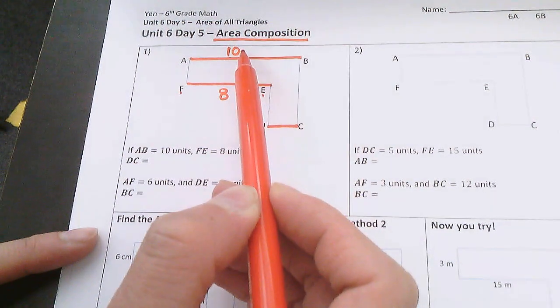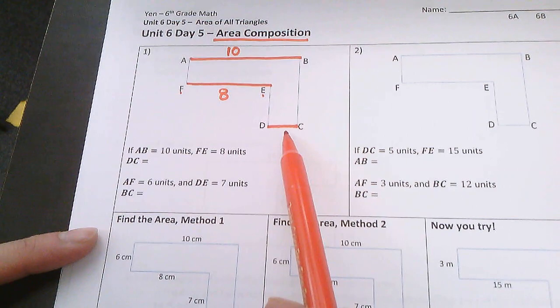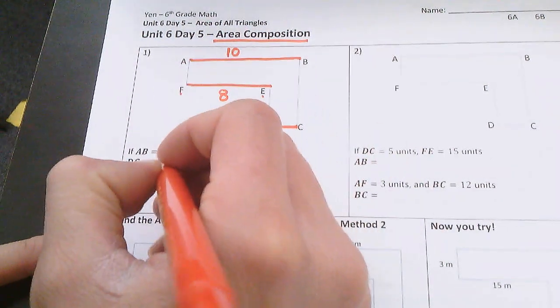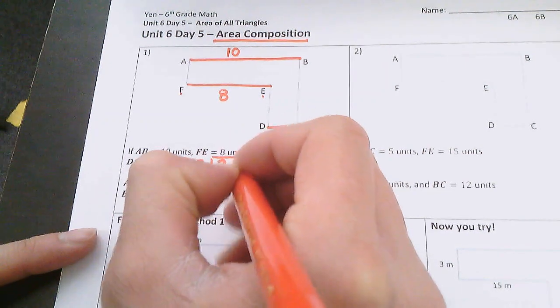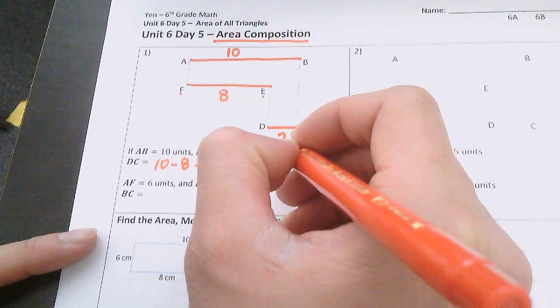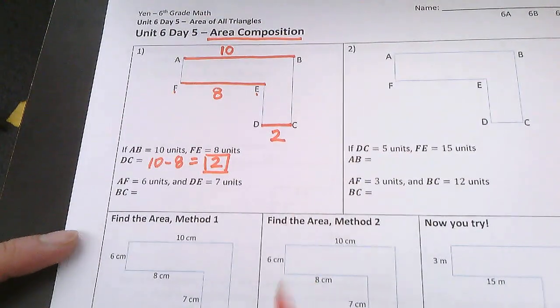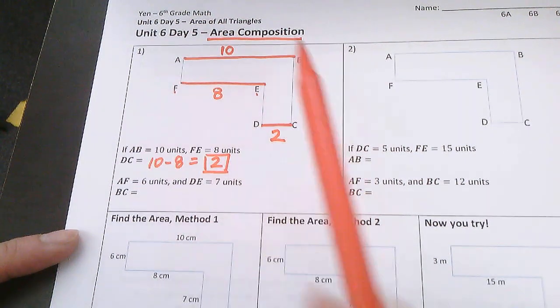Or 10 minus 8 would be whatever is here. So we can do that. We can do 10 minus 8, and that gets us 2. So this side length DC has to be equal to 2. Because this plus this gives us AB.